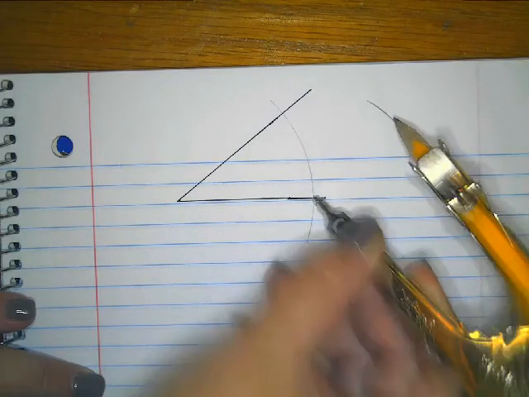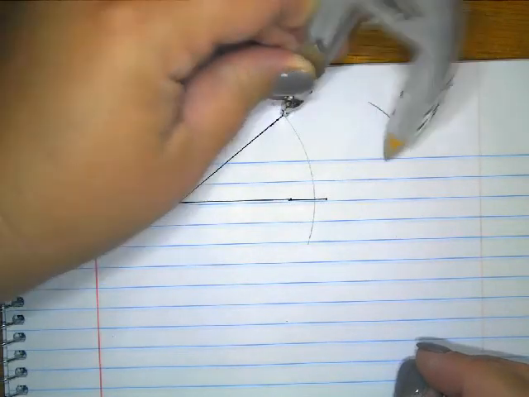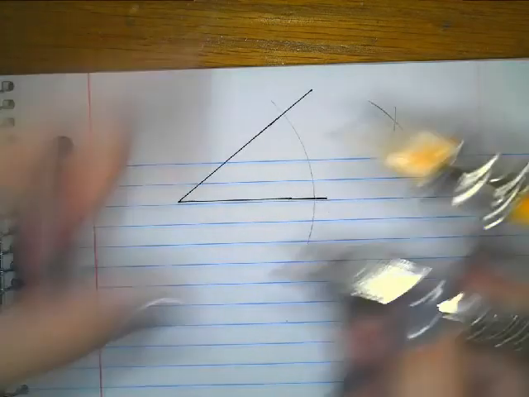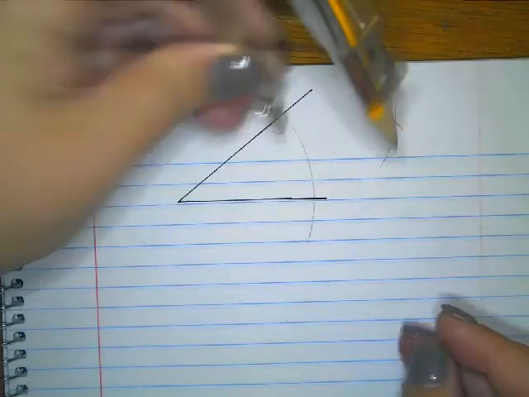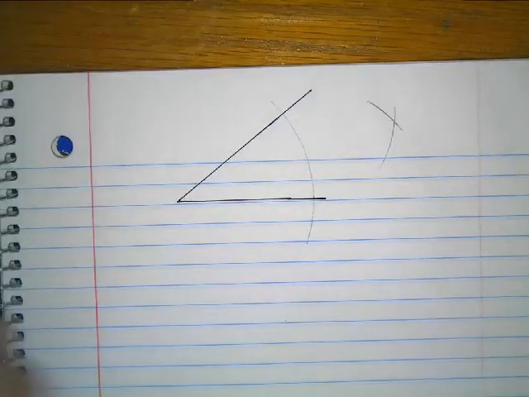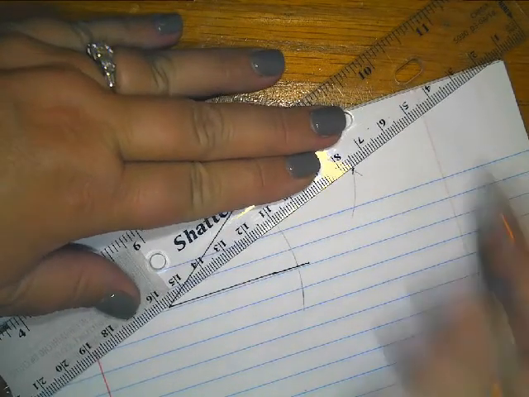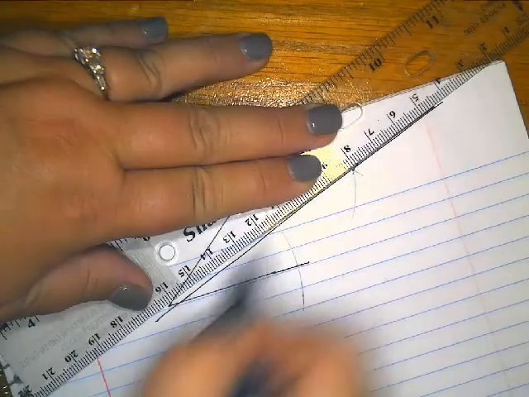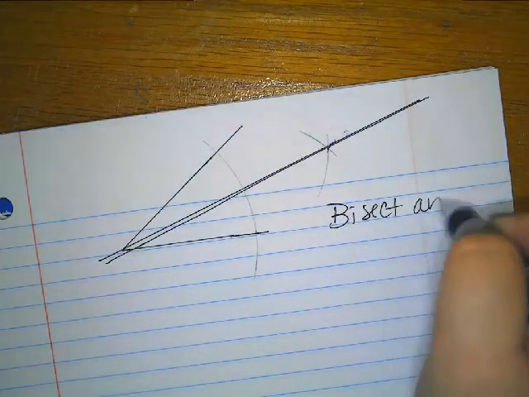Doesn't have to be anything perfect. Then I'm going to pick it up and take that same setting. Now don't move it. If I accidentally move it, I can start over again. X marks the spot and I'm going to do the same thing. So again, I'm going to dig it in, make a little arc, pick it up, don't move it, and then do it again. And this little dot right here will be the bisector. I am chopping it right in half. So that is how we bisect an angle.